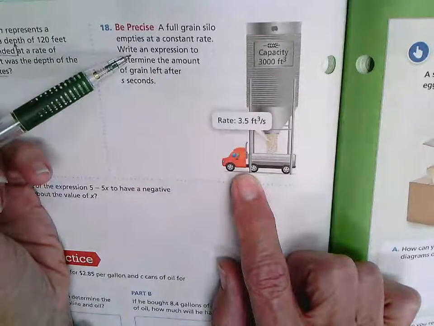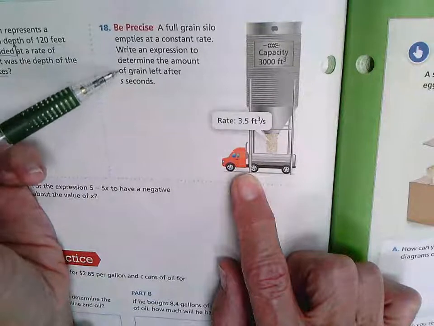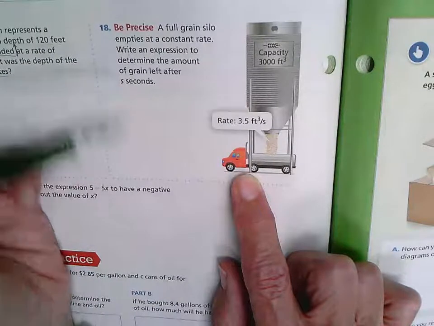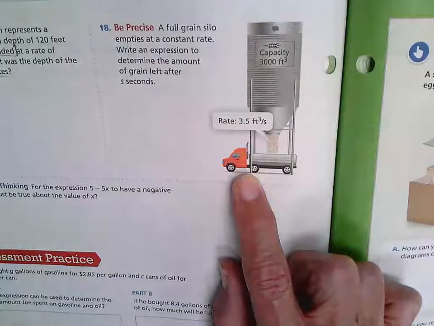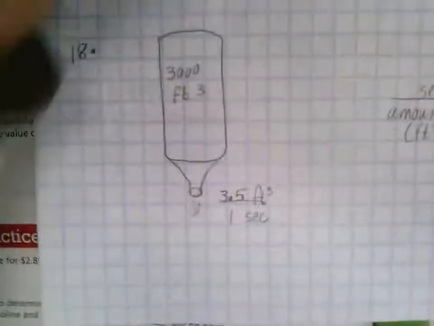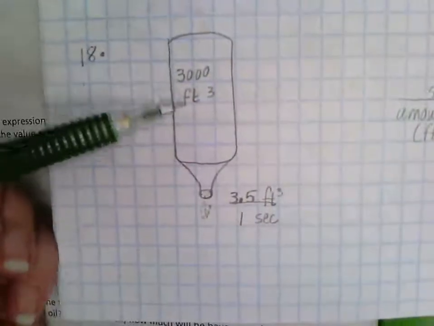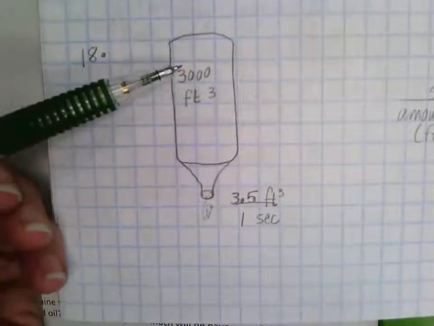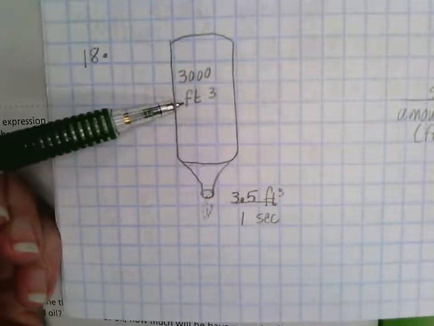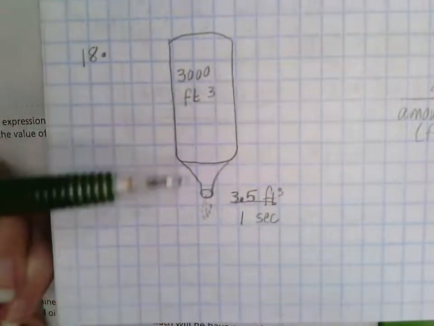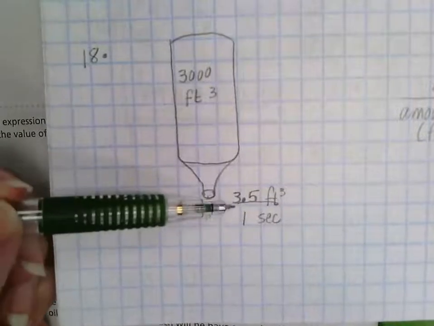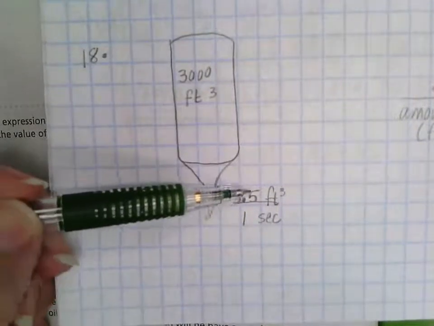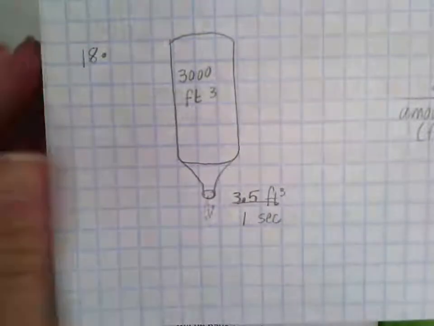So the problem is asking us to write an expression to determine the amount of grain left after S seconds. So again, I like to draw my little pictures because I'm a visual learner. It looks very much like the one in the book. We have 3,000 cubic feet of grain in our silo. It's emptying at 3 5/10 cubic feet per 1 second.